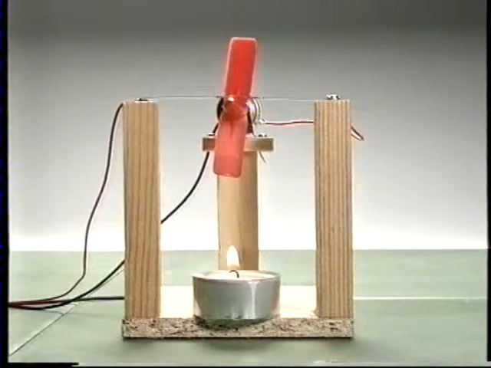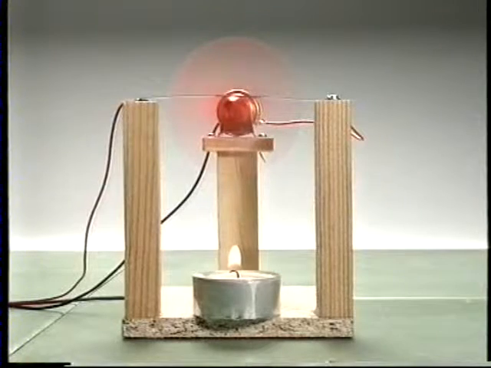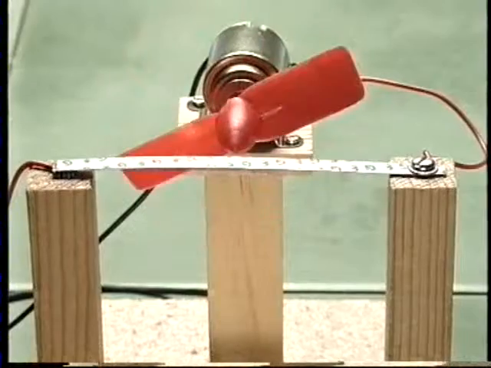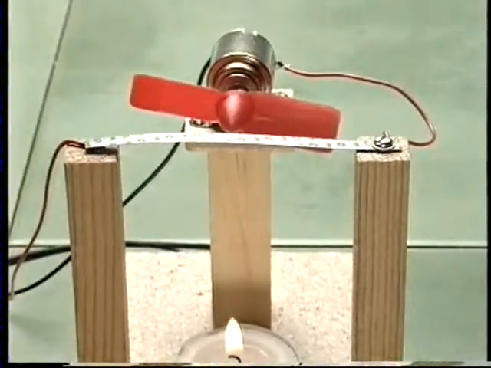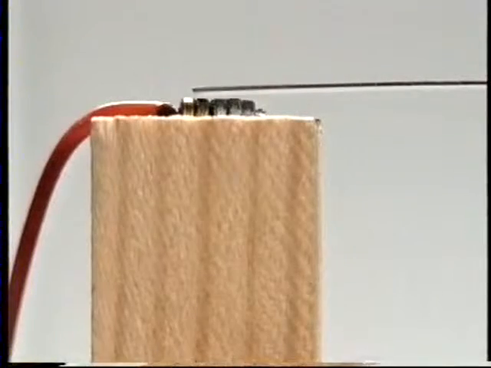A candle is placed under a bimetallic strip. Can you work out what's happening? The bimetallic strip is working as a switch.